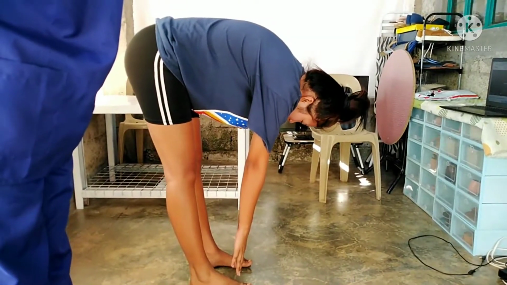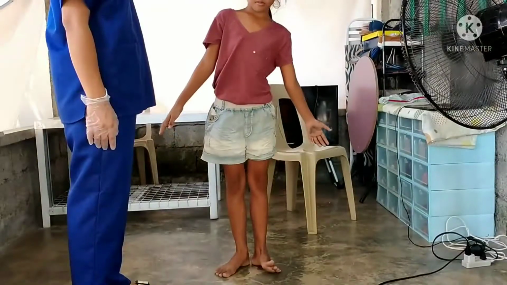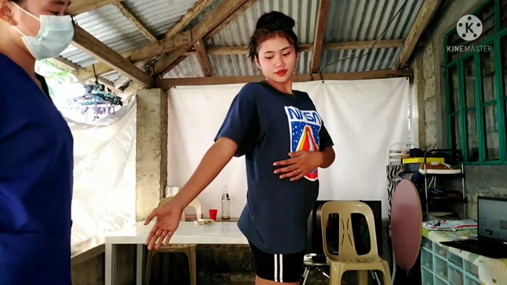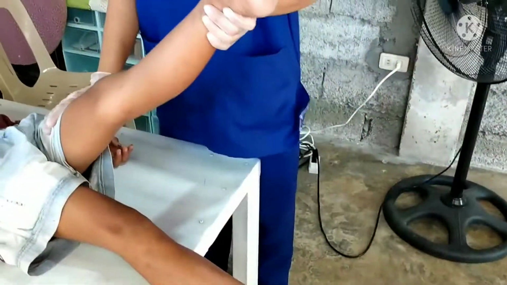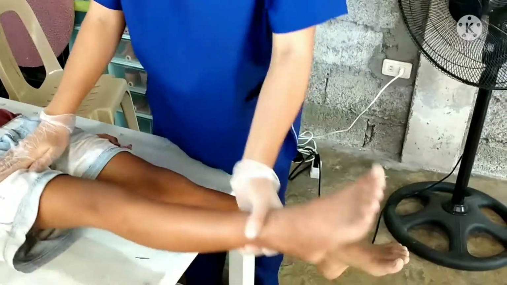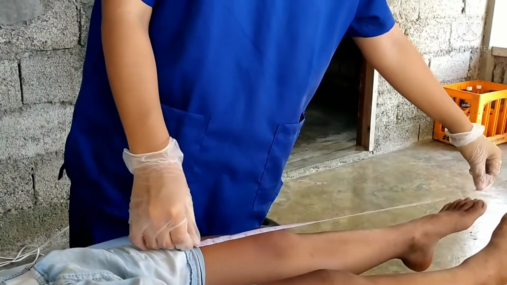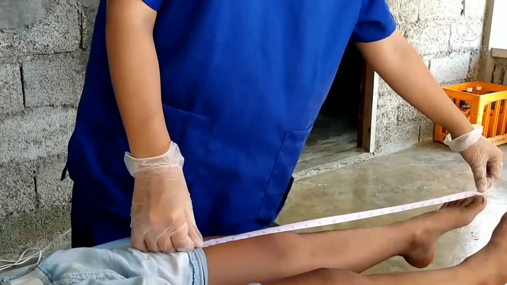Test ROM of the lumbar spine. Ask the client to bend forward and touch the toes. And ask the client to bend sideways, or lateral bending. Test for back and leg pain. Then measure the leg length of the client.